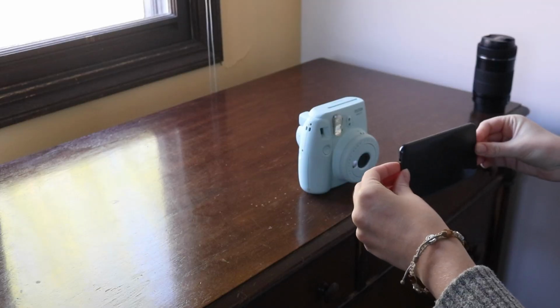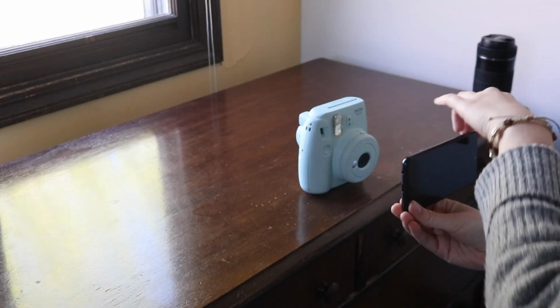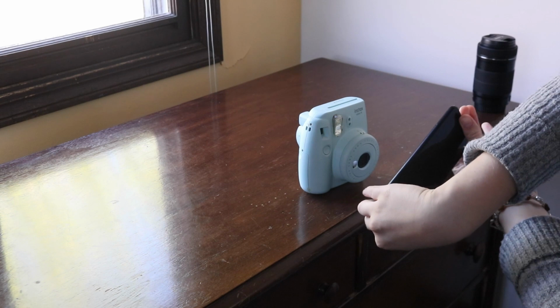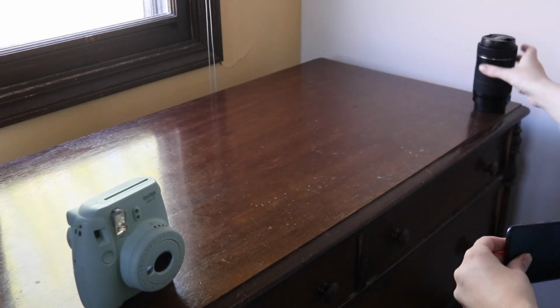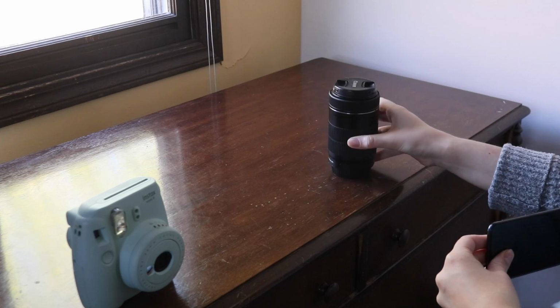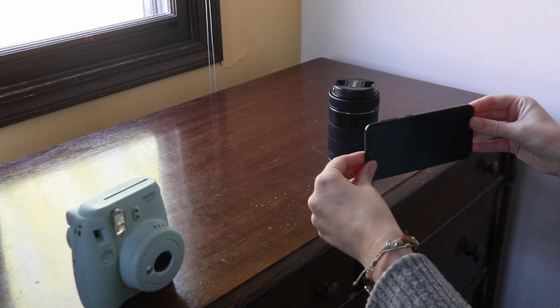You're going to start with just a still shot of object number 1, and then rotate the camera. And again, make sure you complete the whole motion. Rotate the camera all the way around, even though we're only going to use half of it. It's going to make it a lot smoother. And then repeat the same shot with your second object.